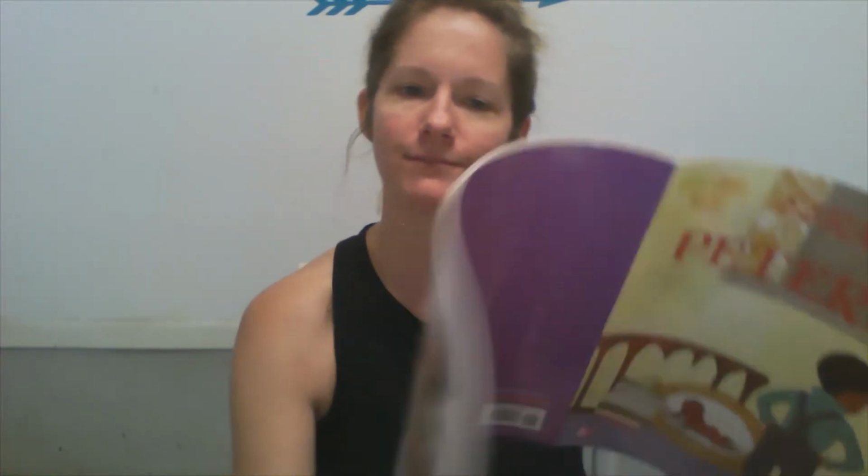All right, so looking at the cover here, here's the title of our book, Peter's Chair. It is written and illustrated by Ezra Jack Keats. All right? And since this is our first read with our teacher book, we're just going to read it straight through. Just read for enjoyment. Okay? All right, here we go.